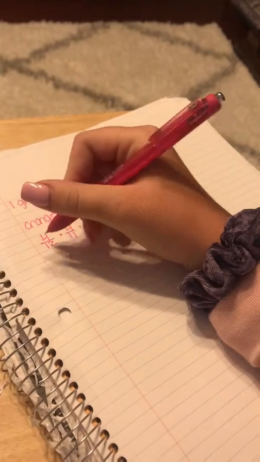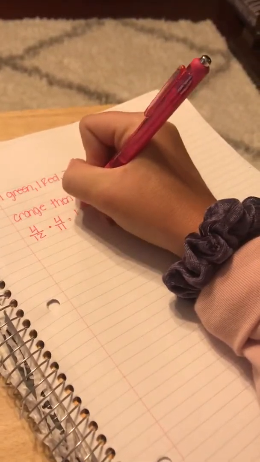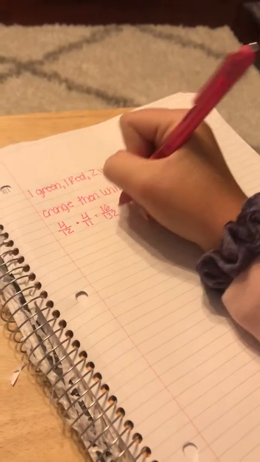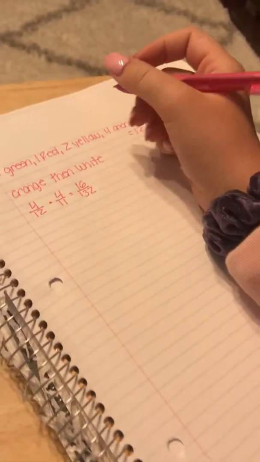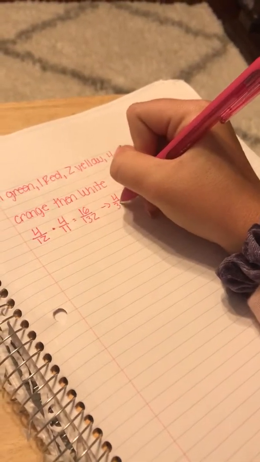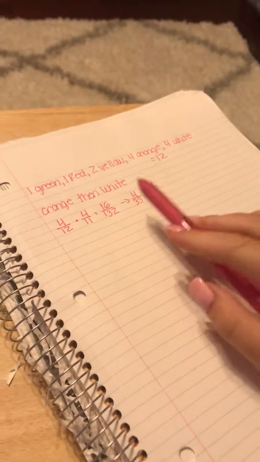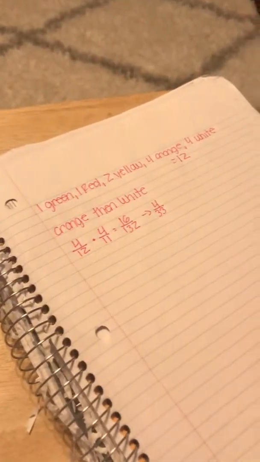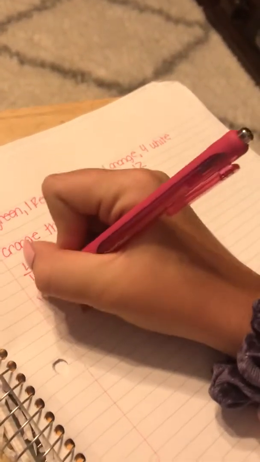So then you multiply. 4 times 4 is 16, and 12 times 11 is 132, and that actually reduces to 4 over 33. You always should simplify it. In every situation, if you can simplify it, simplify it. And then I'm going to do yellow, then green.